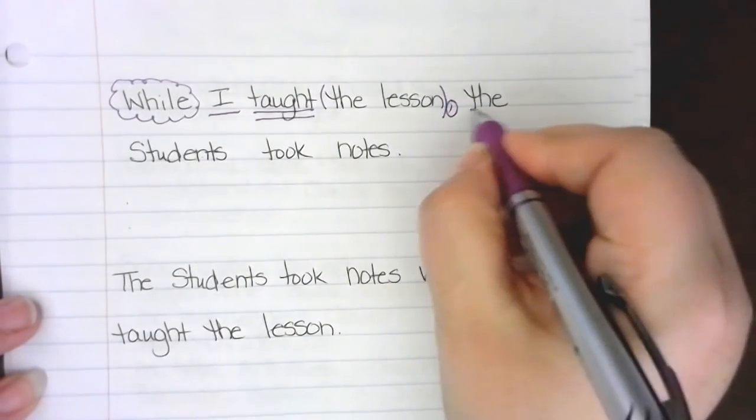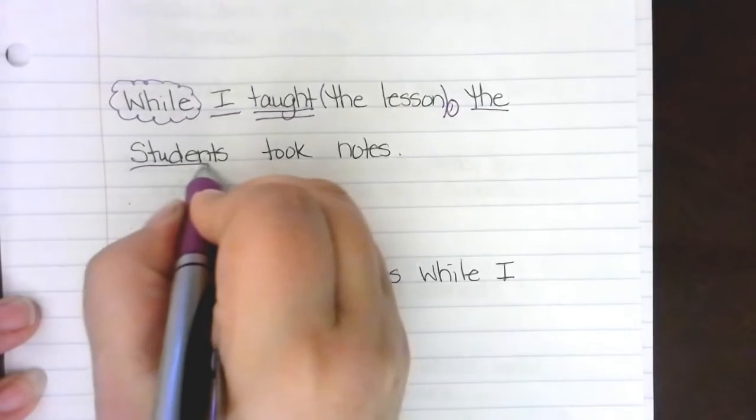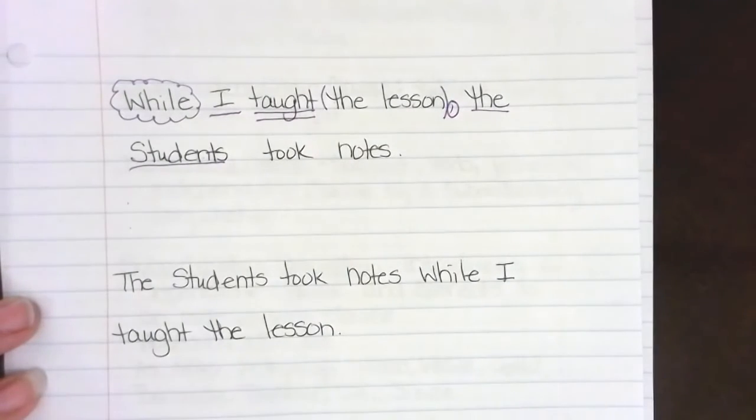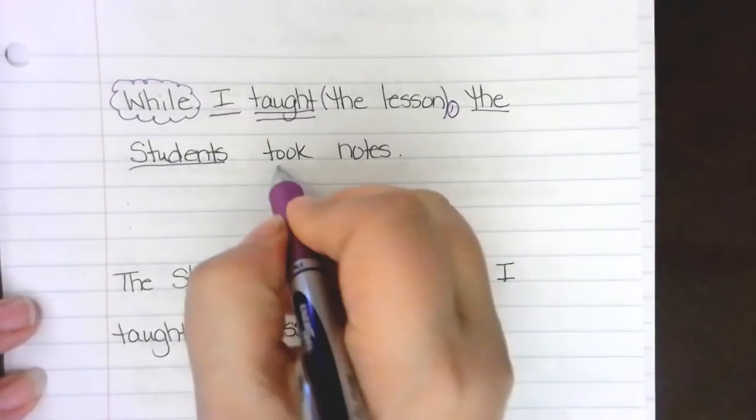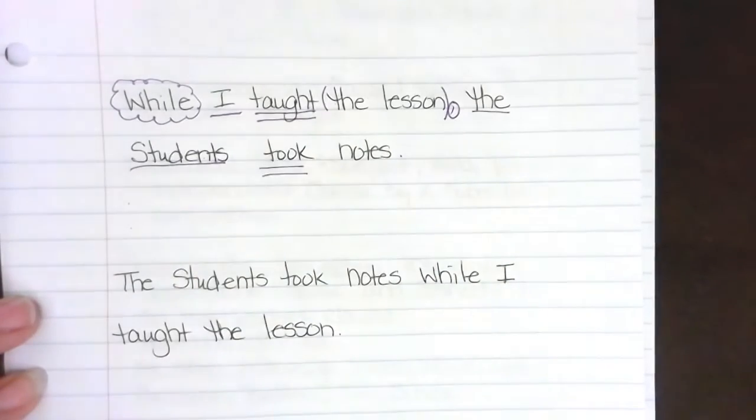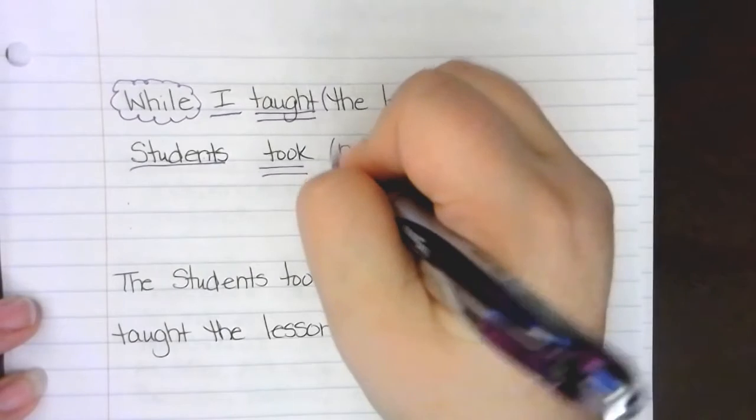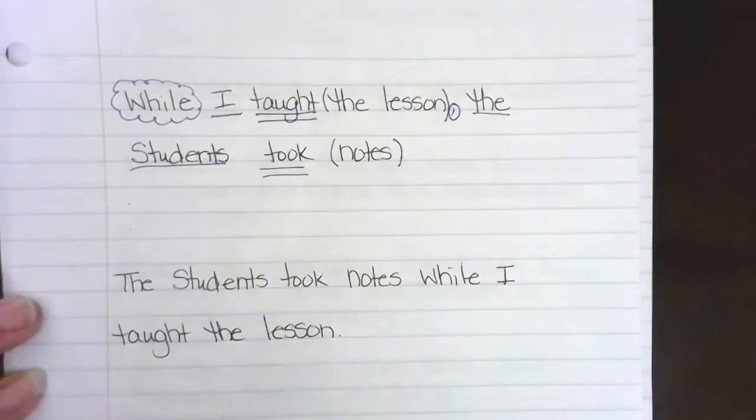The students are the subject for the second part of my sentence. What did the students do? They took is my verb, so put 2 lines under that. And then notes goes in parentheses.